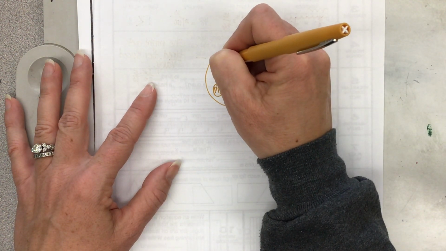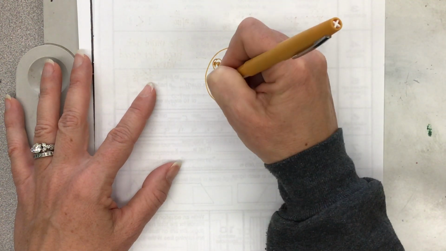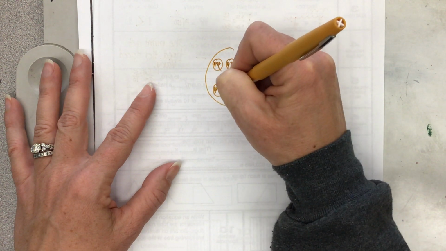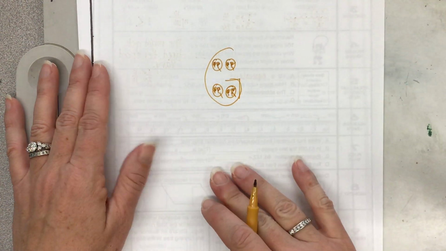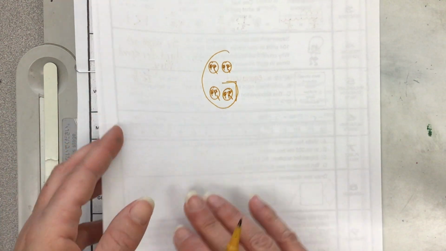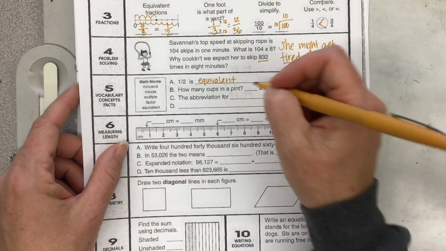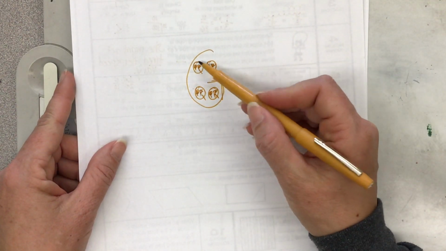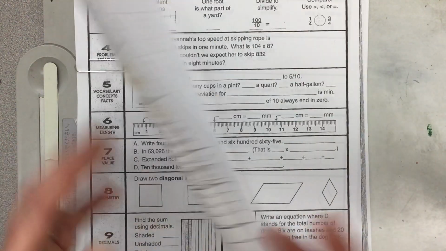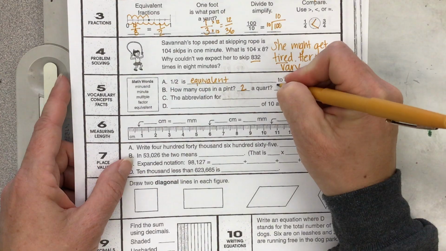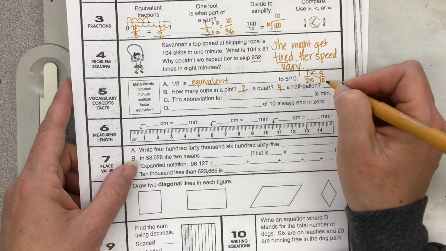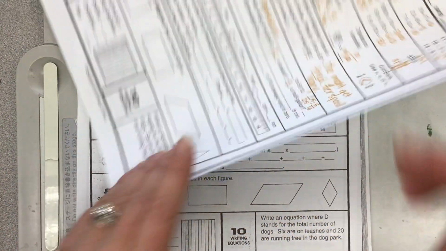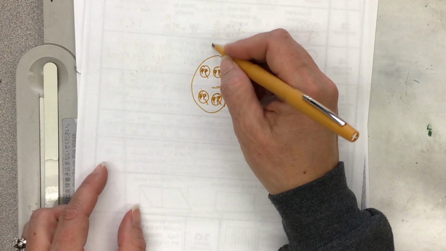So 2 cats go inside. So there's 2 cups in each pint. And then if you go inside the quart, there would be 4 cups in each quart. And a half gallon would be half.